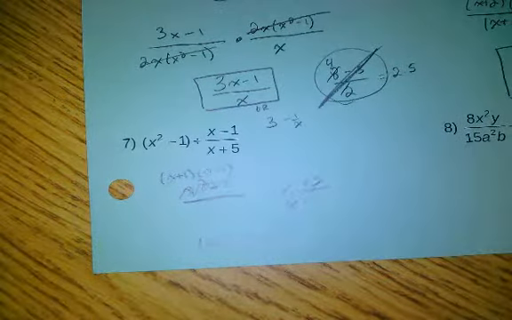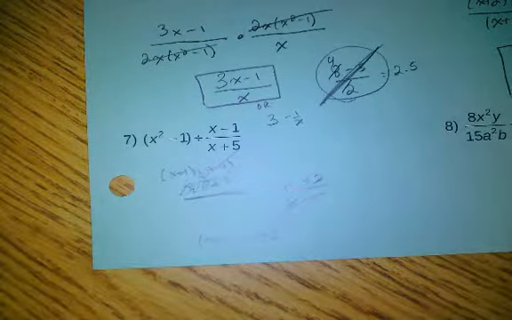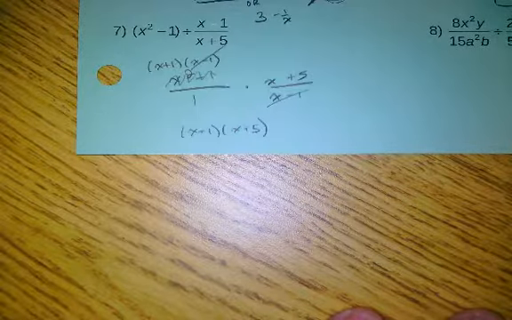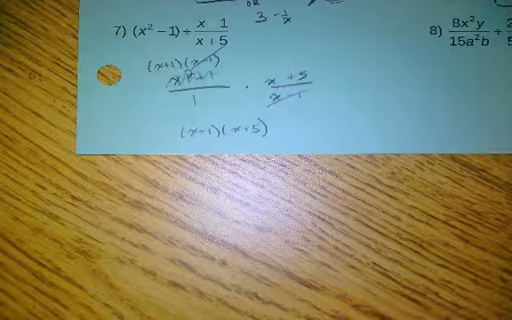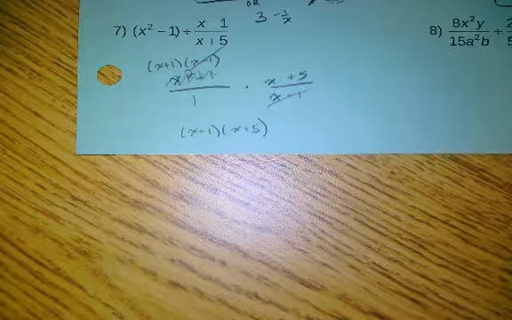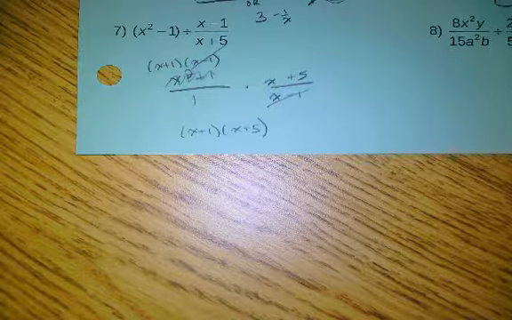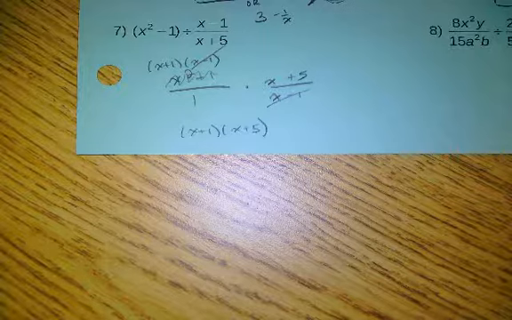X plus 1, X plus 5? Yes? Coach, do I need to distribute that in FOIL or whatever I call it? No. Does it ask you to do that? Then don't do it. Okay? I just want you to do the division property and reduce as low as you can.